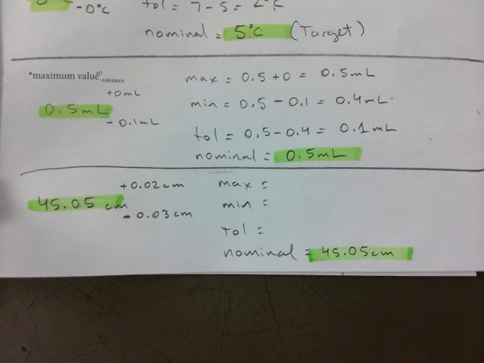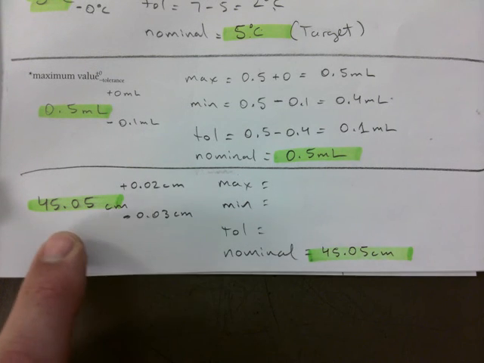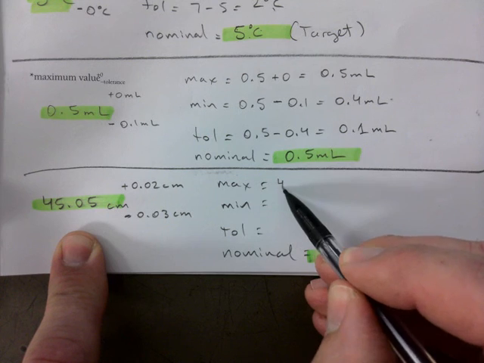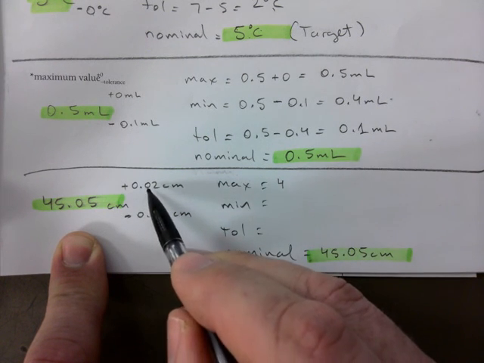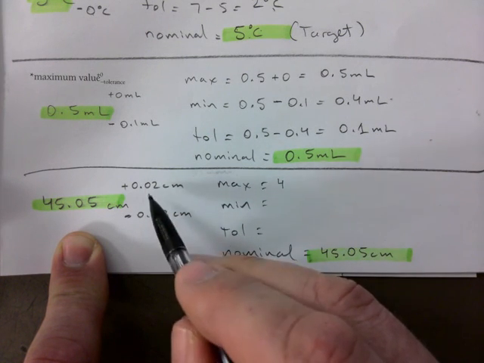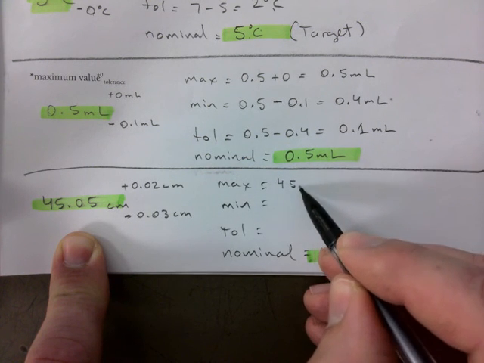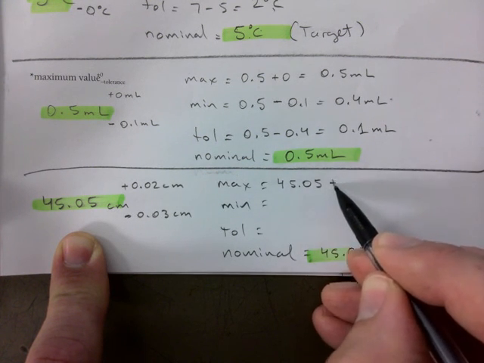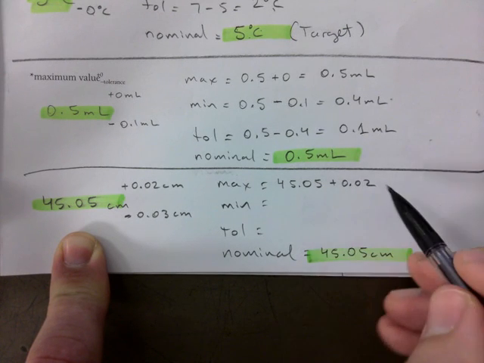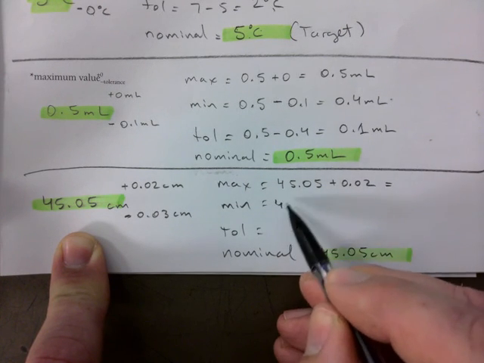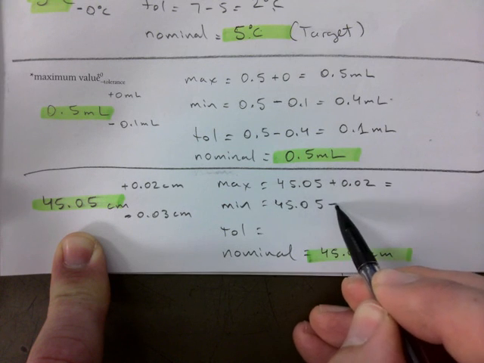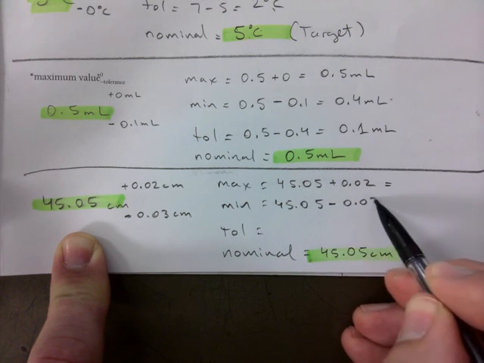What should I do next? Well, I would do max and min. So max, notice that there is no minus 0 or plus 0, right? So this is one of the oddballs. 45.05 plus 0.02 is my max. 45.05 minus 0.03.